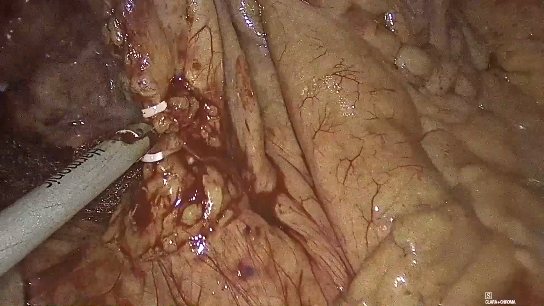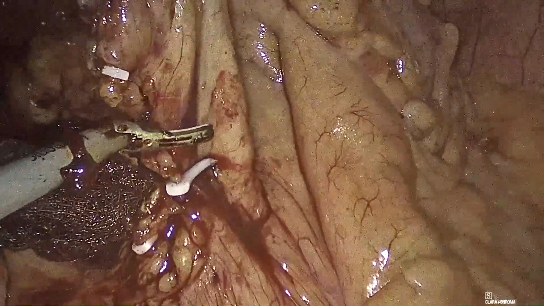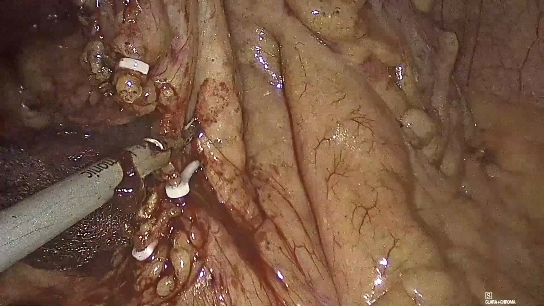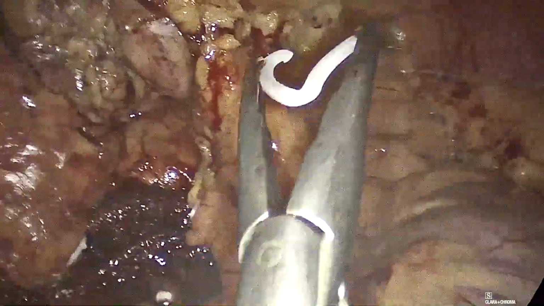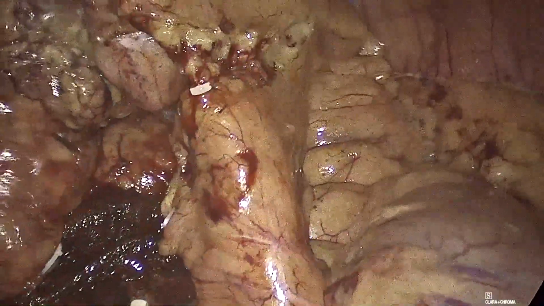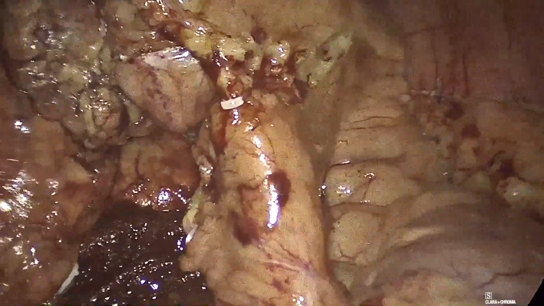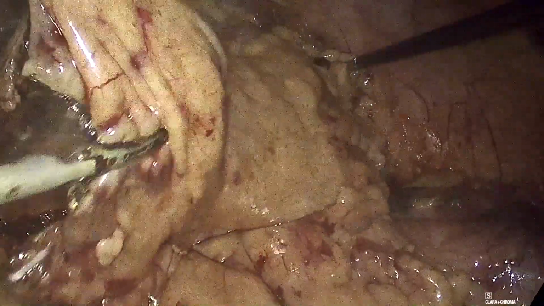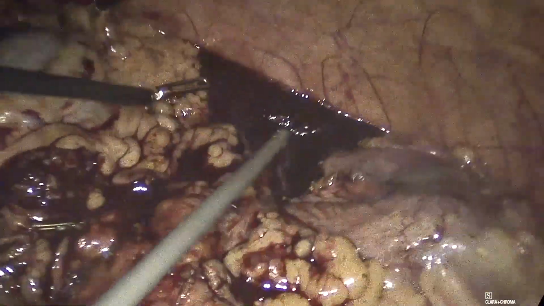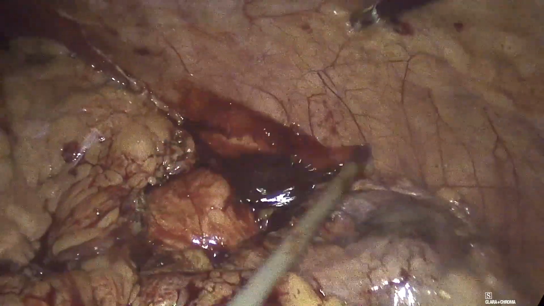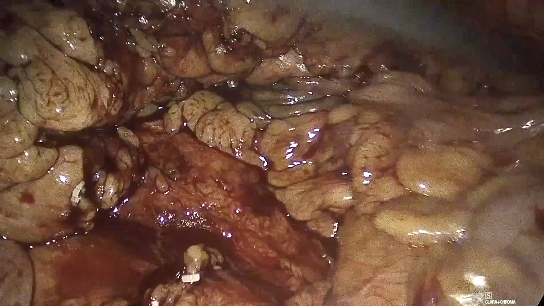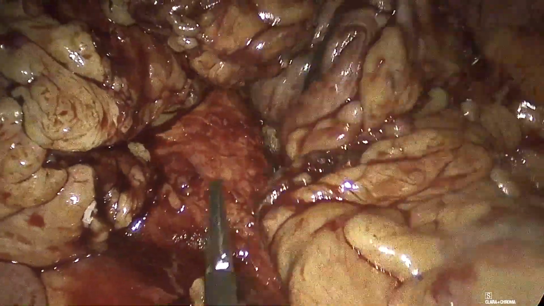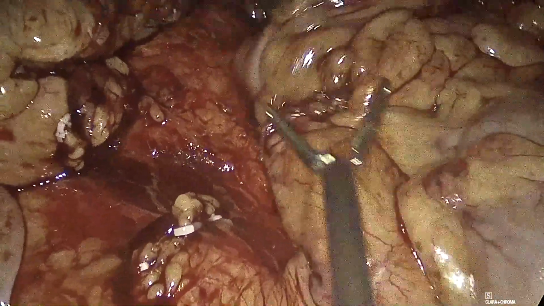Dissection of the mesentery to the point of bowel transection was done, and a few sigmoid branches were taken on the way along. Thorough washout was done, hemostasis was maintained. Length of the bowel for tension-free anastomosis and orientation of the mesentery was checked.